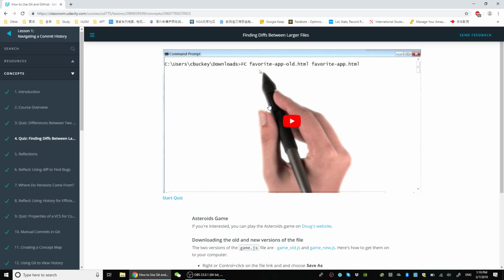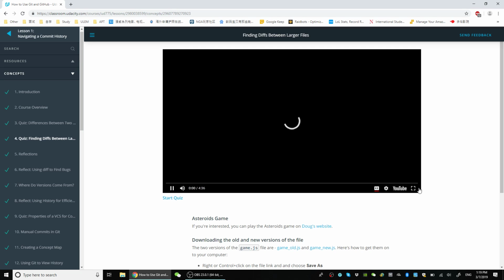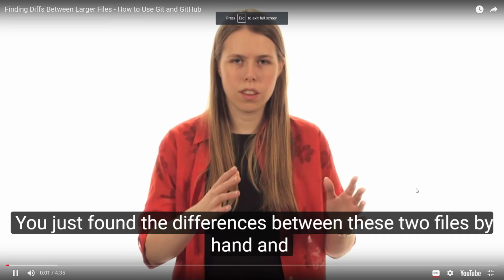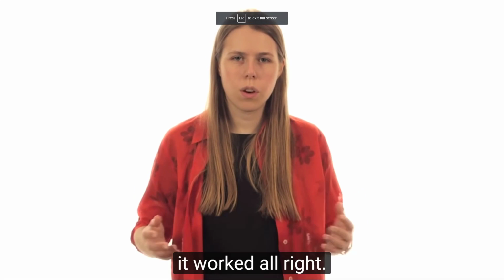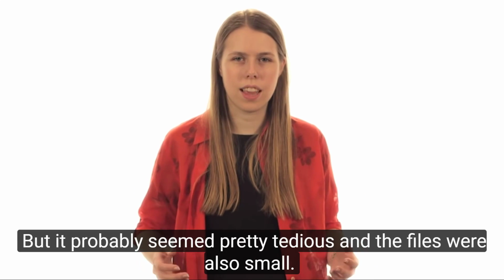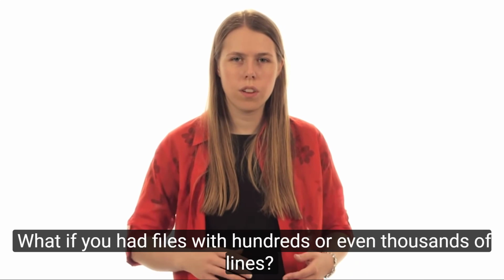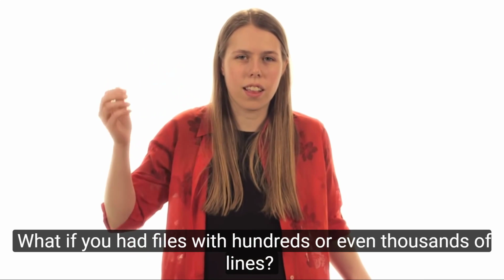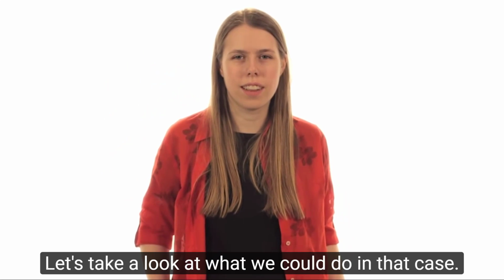Right, so here we are introducing a shell command to allow computers to help us look for the differences between two files. Actually, the same file, but different versions. You just found the differences between these two files by hand, and it worked alright, but it probably seemed pretty tedious, and the files were also small. What if you had files with hundreds or even thousands of lines? Let's take a look at what we could do in that case.